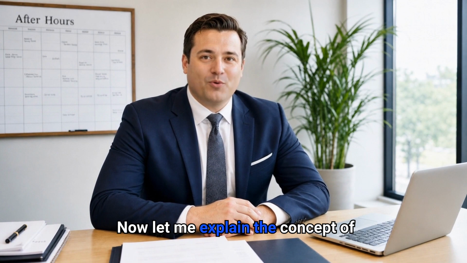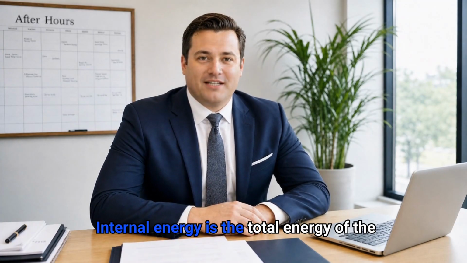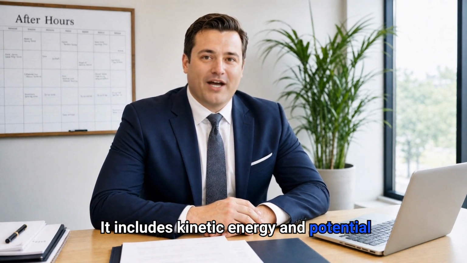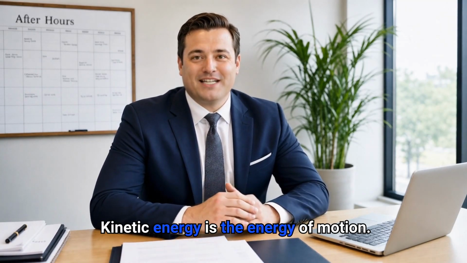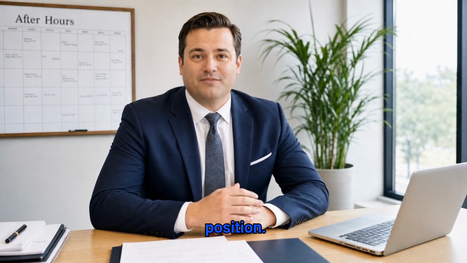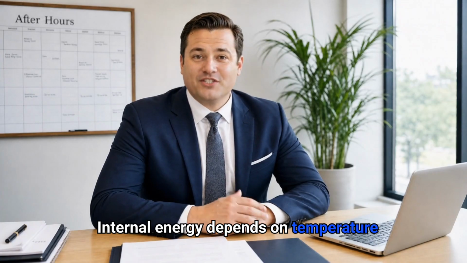Now, let me explain the concept of internal energy. Internal energy is the total energy of the particles in a substance. It includes kinetic energy and potential energy. Kinetic energy is the energy of motion. Potential energy is the energy of position. Internal energy depends on temperature and the state of the substance.